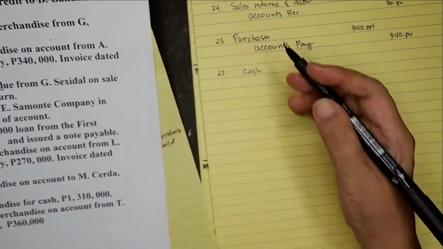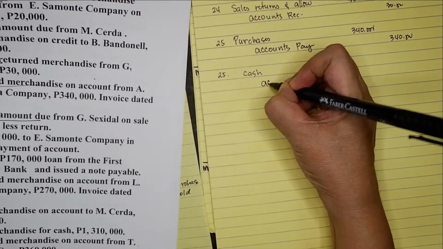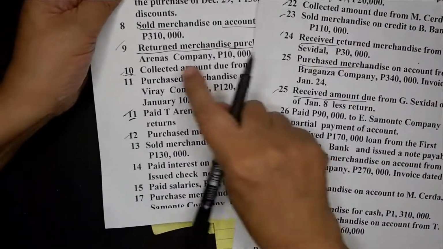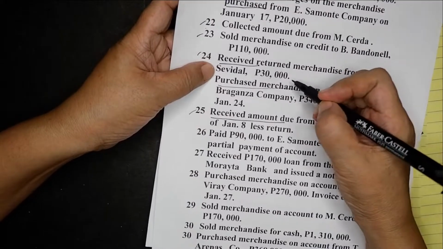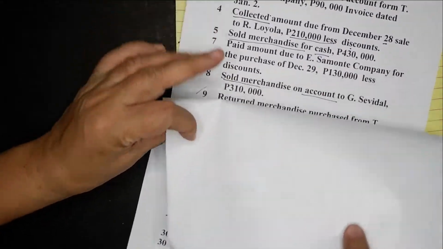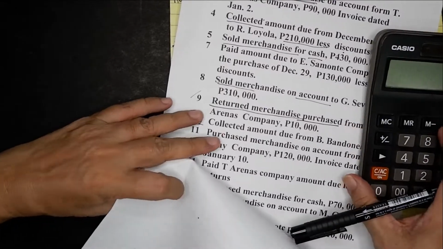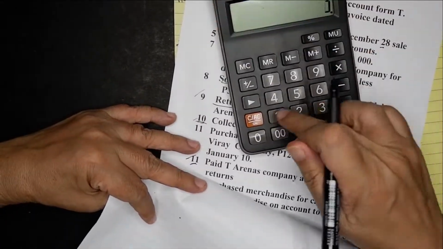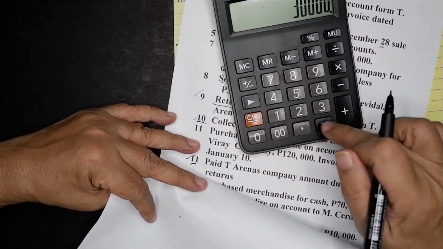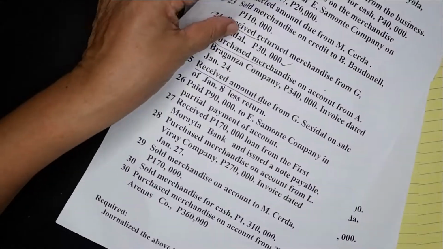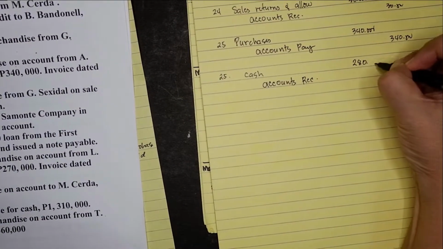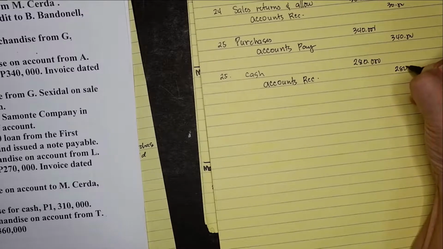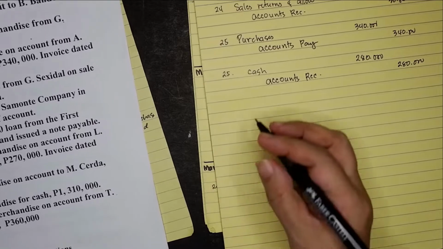So, our entry, debit cash and credit accounts receivable. Again, January 8, that is 310,000. And they return merchandise of 30,000. So, how much is the balance? 310 minus 30. So, we have 280,000. So, 280. There's no discount because it is beyond the discount period already.